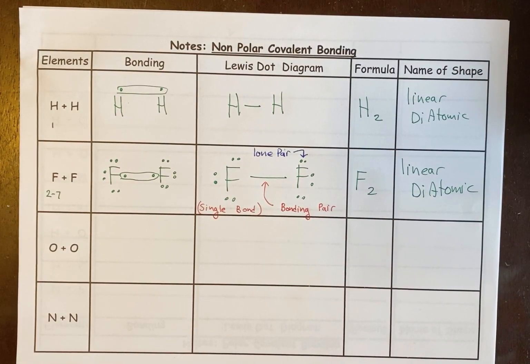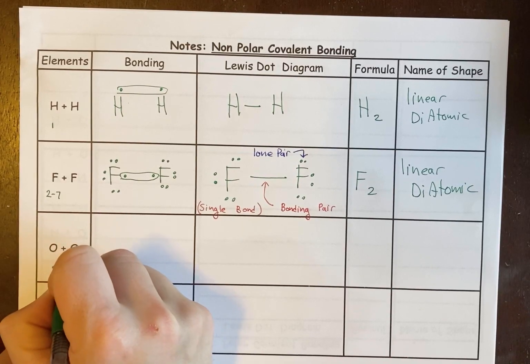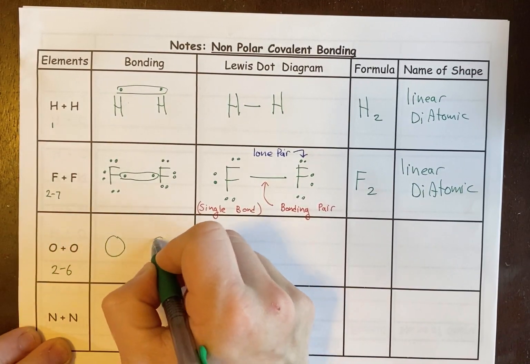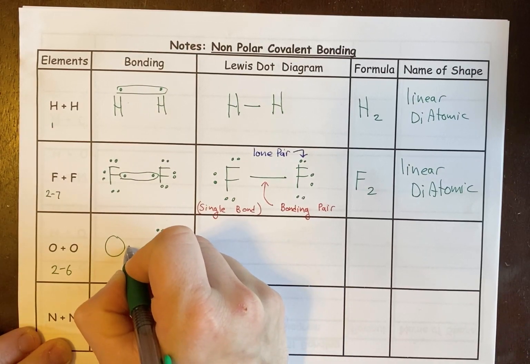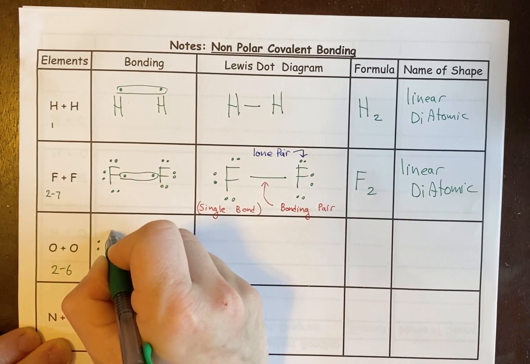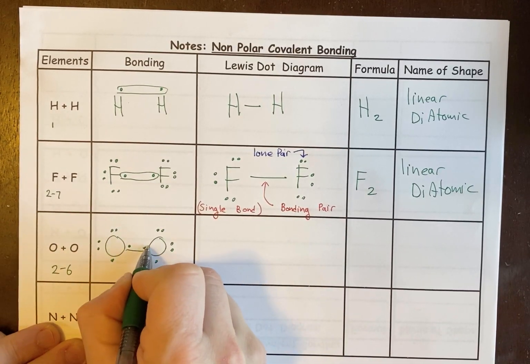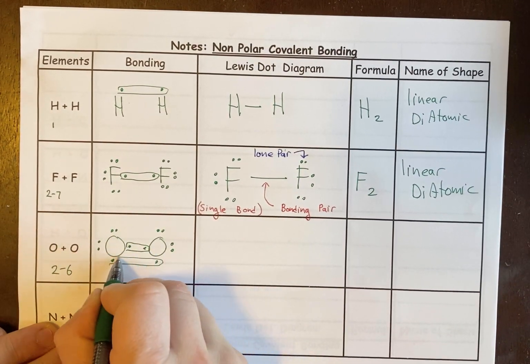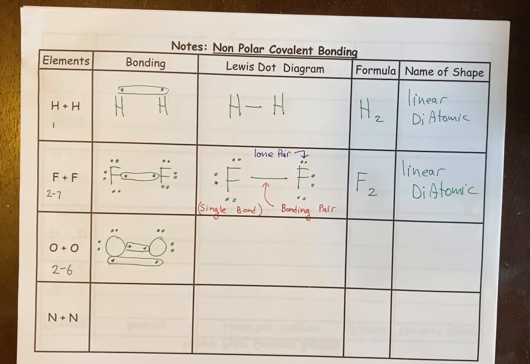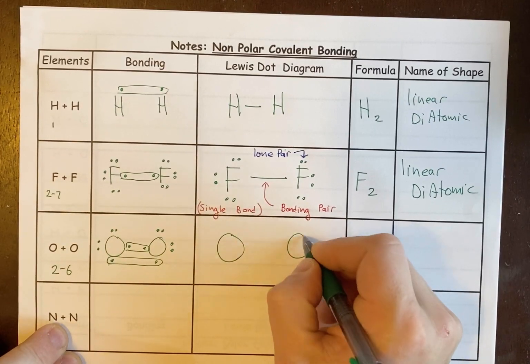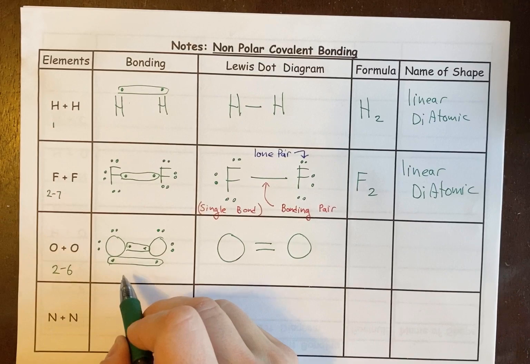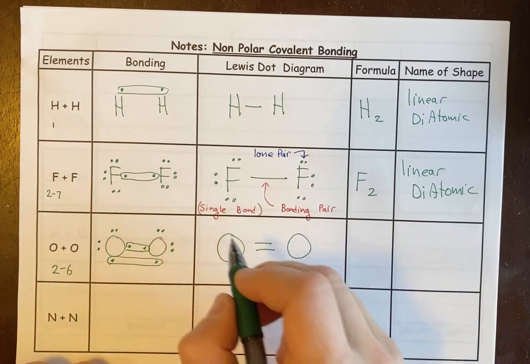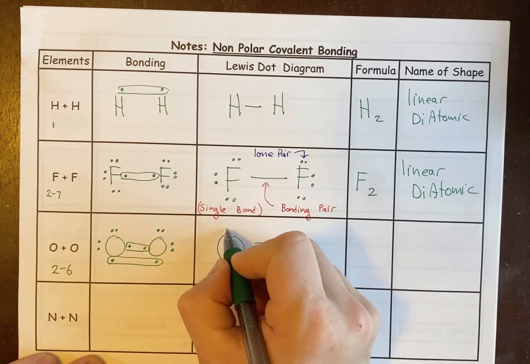Next one, oxygen is 2, 6. So when 2 oxygens bond, in order to become stable, they're going to have to bond twice. So I'm going to circle the single electrons, and the lone pairs never bond. And there we go. Now when I clean this up, I'm going to put the 2 electrons that I circled right in the middle. I know they don't look like they're in the middle here, but when we're done, they will be. And for these lone pairs, it doesn't really matter.